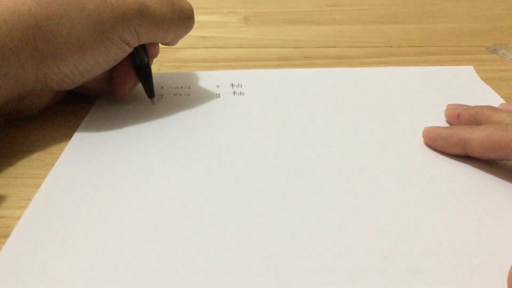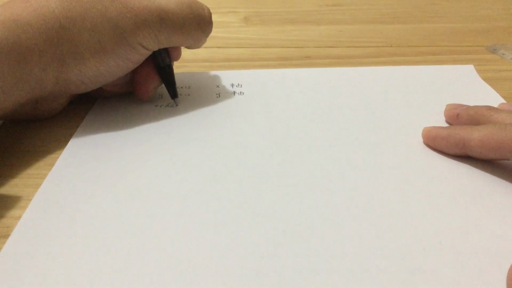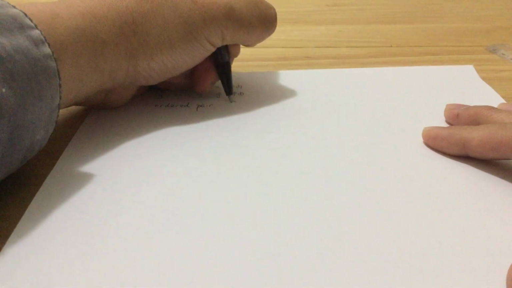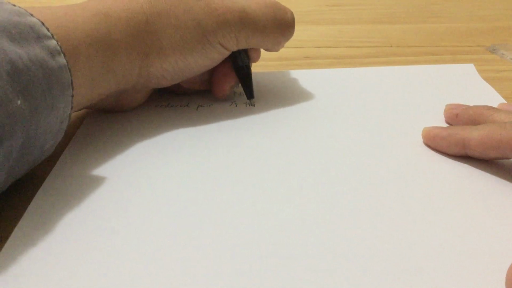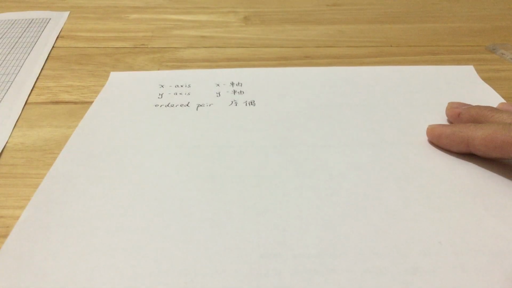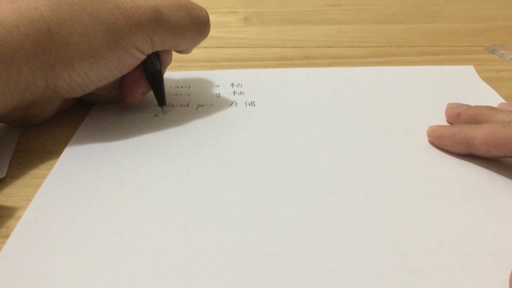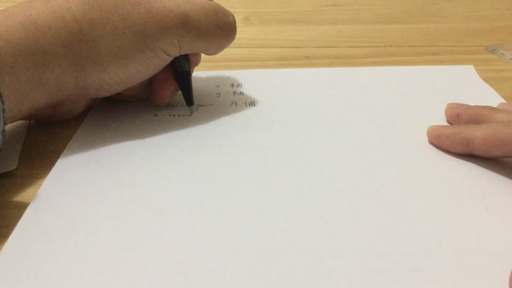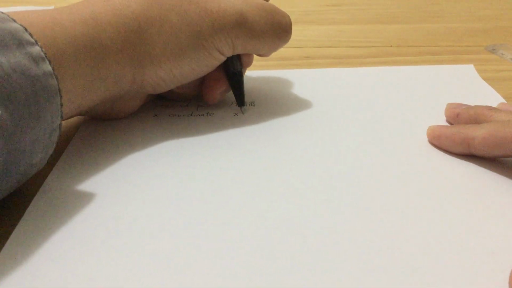Next, I want you to learn that we have the ordered pair for every point. In Chinese, this is called 序偶. Secondly, I want you to know that the front number in the ordered pair is called the x coordinate, X 軸坐標.